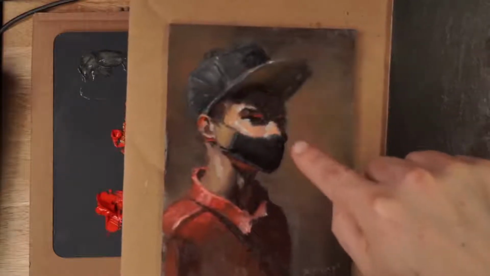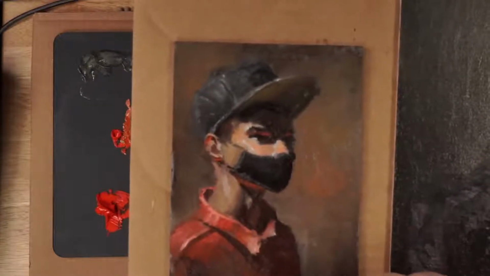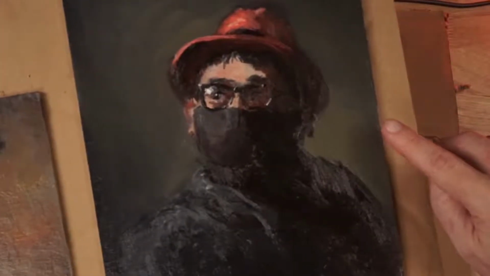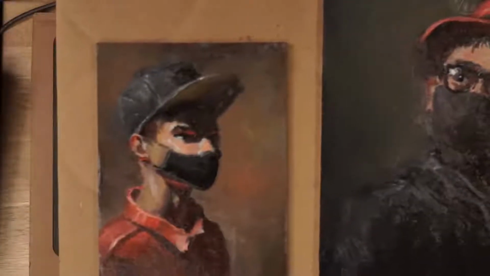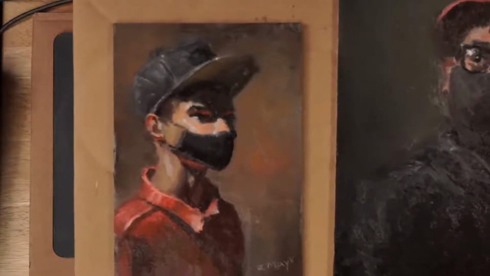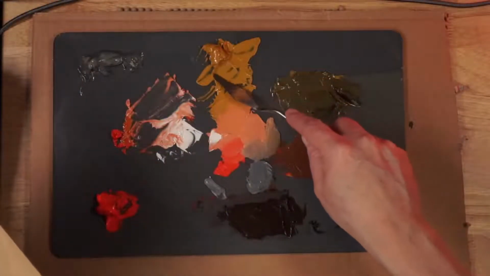He's got the gray hat, but his face is the orange. Now his shirt is red. And then the background, instead of being more of a receding green, it's an orange. But is that a gray orange or a bright orange?